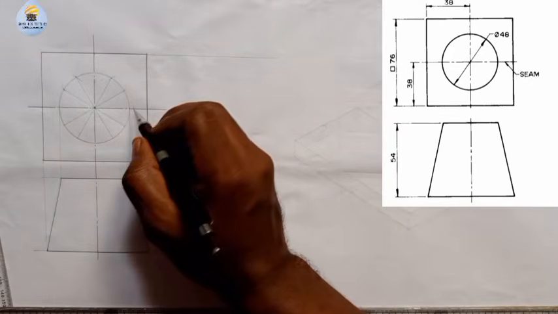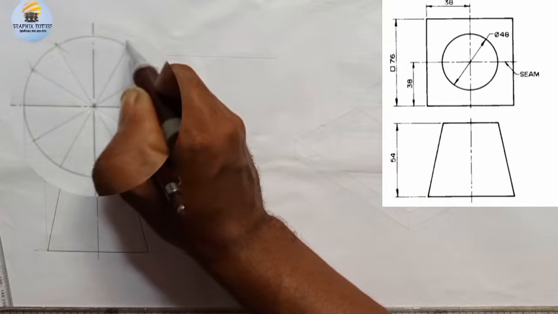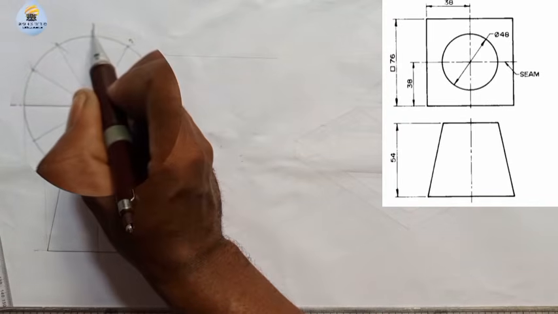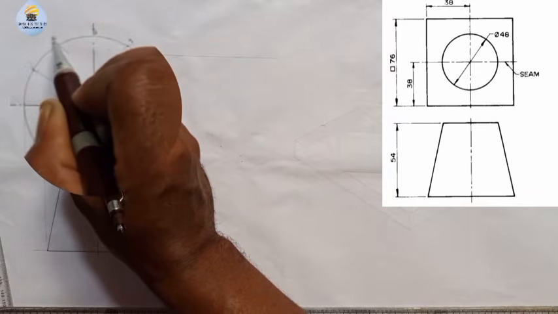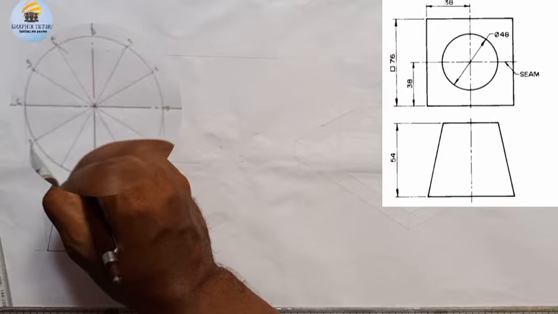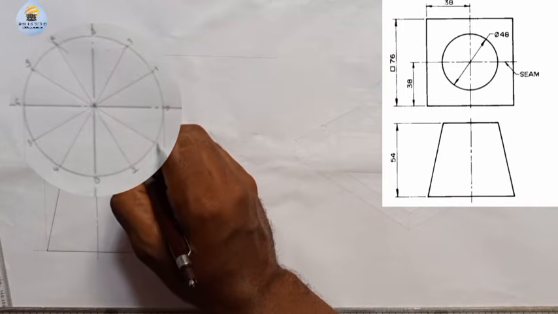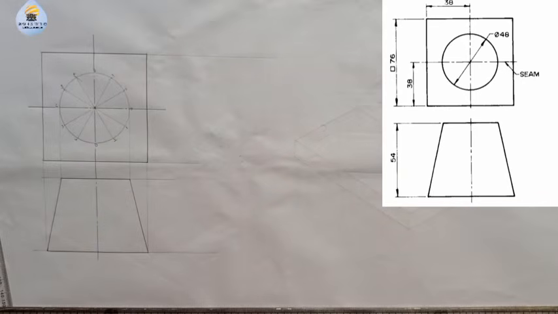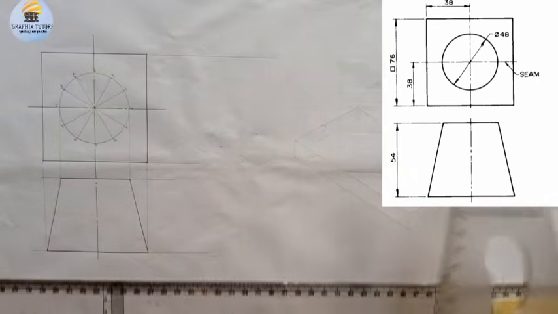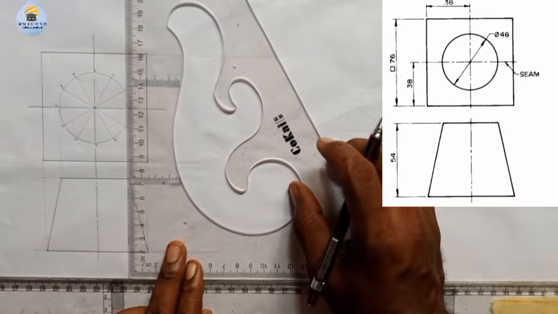Now I'm going to start naming. This will be 0, this will be 1, this will be 2, this will be 3, this will be 4, this will be 5, 6, 5, 4, 3, 2, 1, then 0. Those points, I am going to project them with the help of my set square and my t-square. I'll project those points downward.